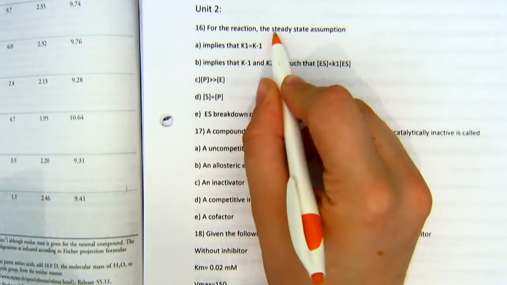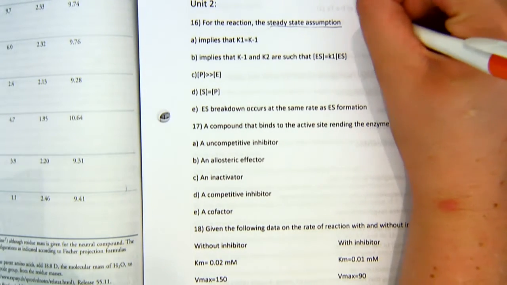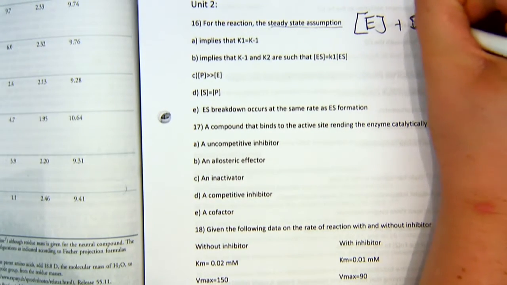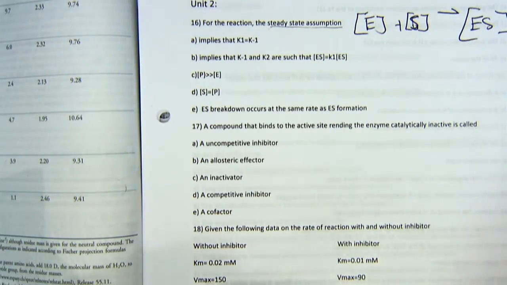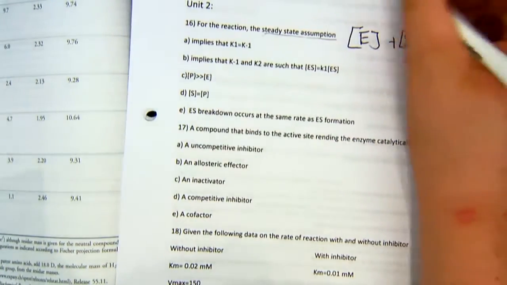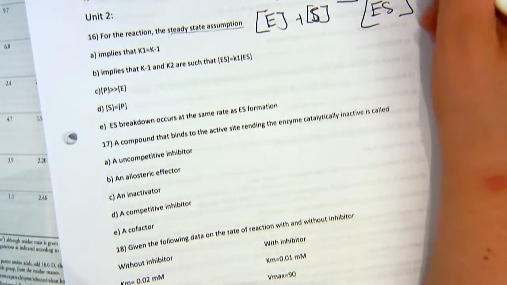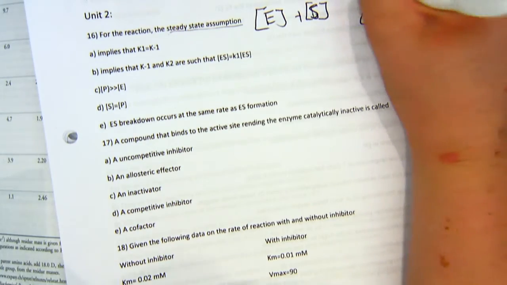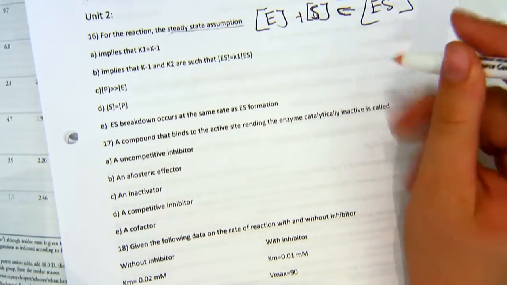But we talked about the steady state assumption, right? What did that mean? Do you guys remember? So we were talking about how we have an enzyme, right? And then we have a substrate. And when we go forward, we form that enzyme-substrate complex, right? So at steady state, remember how Dr. Hashim in class said whatever your reactants were, at what state do they equal your products? Do you guys remember that? What terms can you use to describe your reactants and products equaling each other?